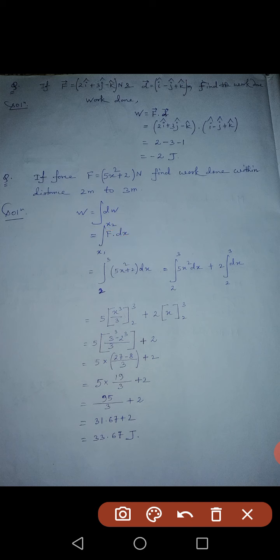Since the force is variable and a function of x, we are considering that the force is along the x-axis. Now when we are doing the integration, substitute the whole value of F, 5x square plus 2, and dx will remain as it is. In the previous video, I think in place of dx I wrote dr, but since here F is a function of x, we will write dx.